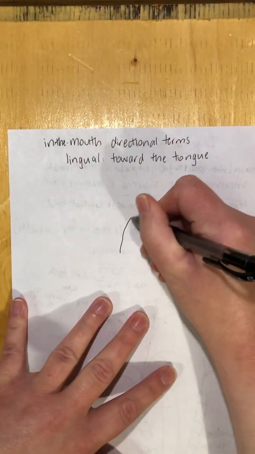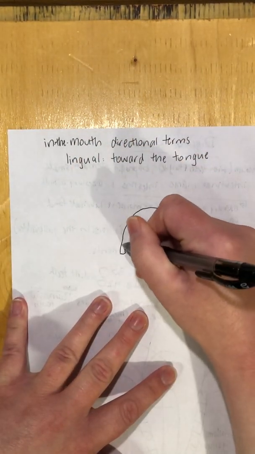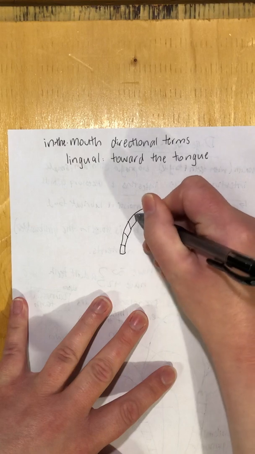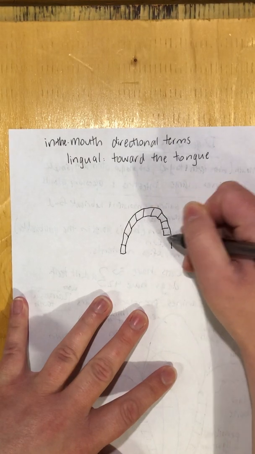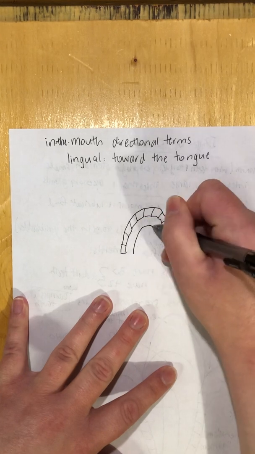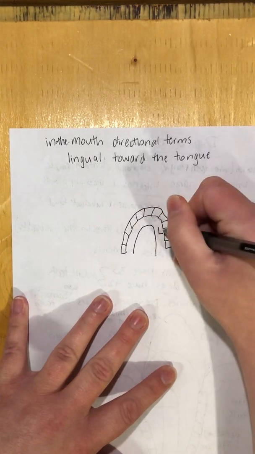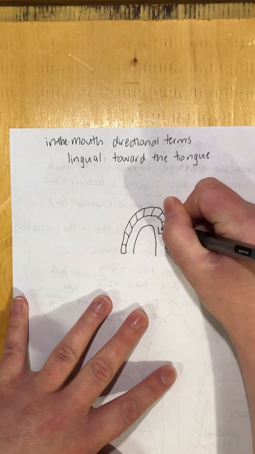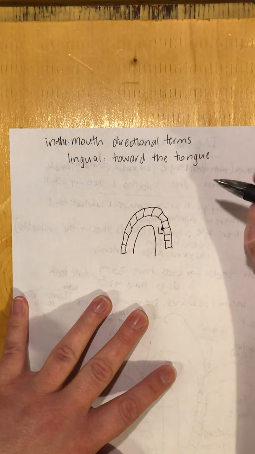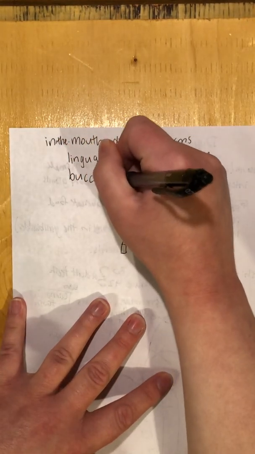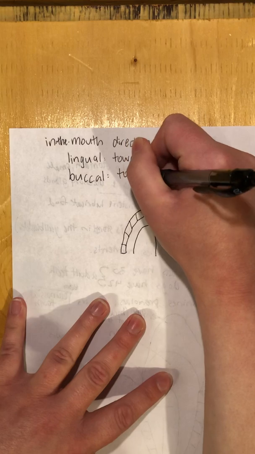Maybe I'm just going to draw a quick little thing here. So if this is all the teeth, this is much more like a human mouth, but just for illustrative purposes. And then here's the tongue. So this is the lingual aspect of the teeth, okay? So like the back portion that's facing towards the tongue. Then we've got the buccal, which is toward the cheek.